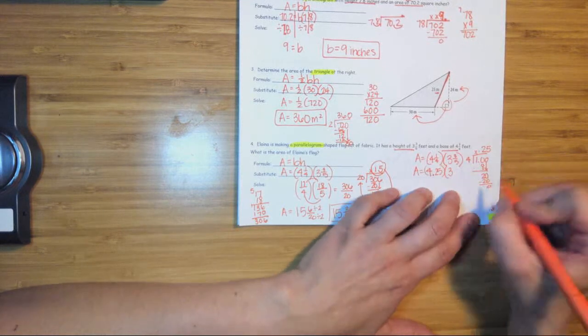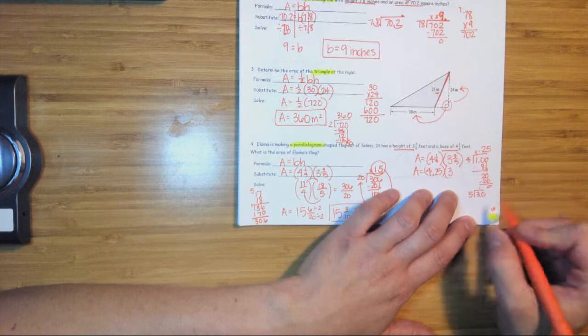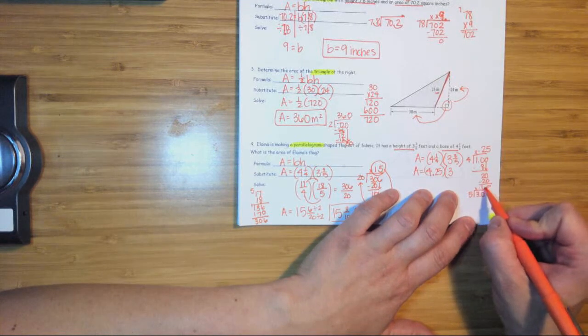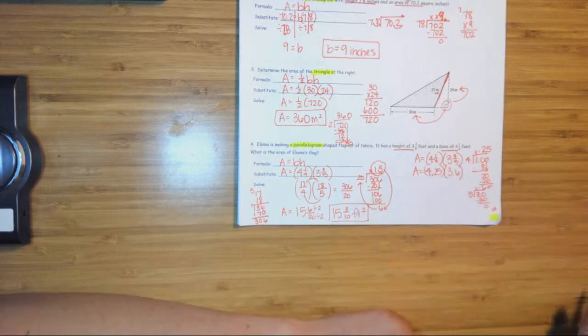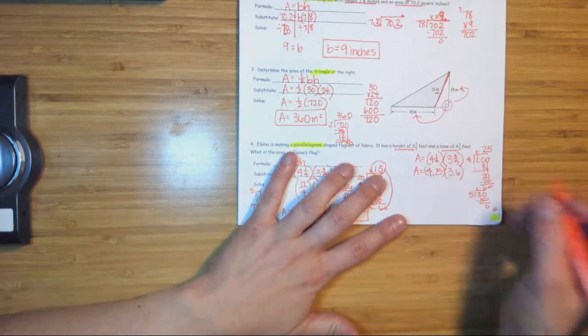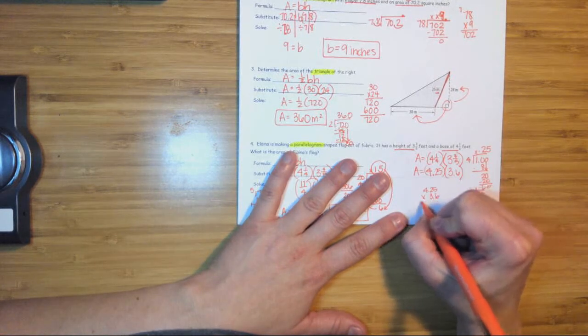I'm going to bring down my 3, and I'm going to do my 3/5. Top in, bottom out. Add a decimal, take it up into 0. 5 won't go into 3, but it goes into 30 6 times exactly. So this is 0.6. Now all I need to do is multiply my decimals. So I have 4.25 times 3.6.